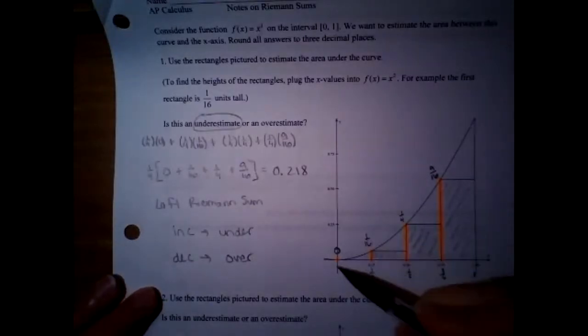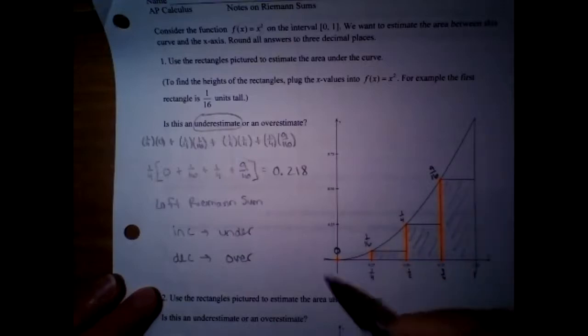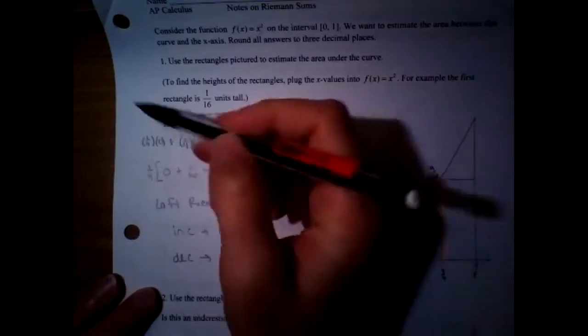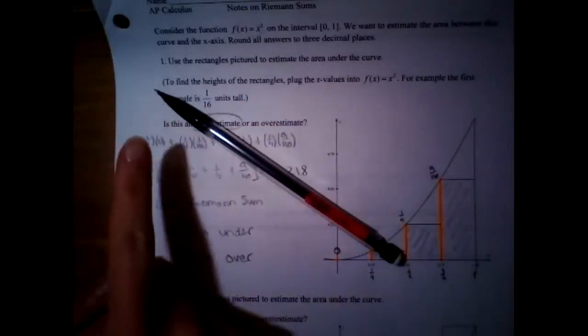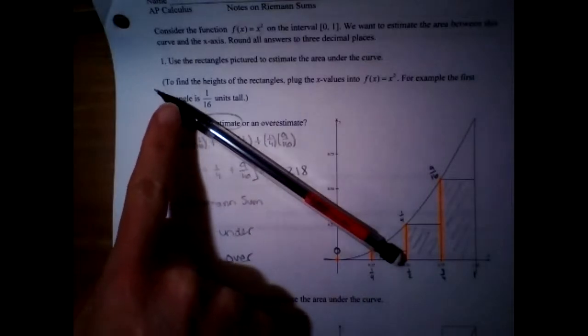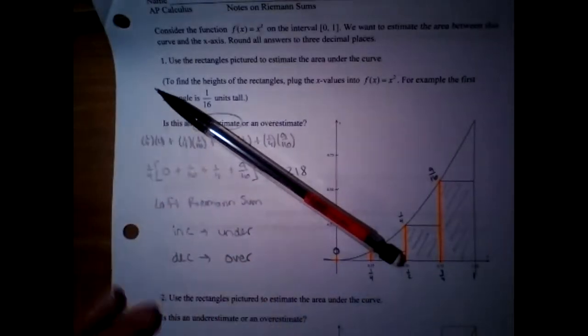Because if you think about a function increasing like this, if you take the left side, that's the lower downside. If your function was decreasing, like if it was going like this, if you're taking the left side of your subintervals, that's the higher up side. So that's going to give you an overestimate.